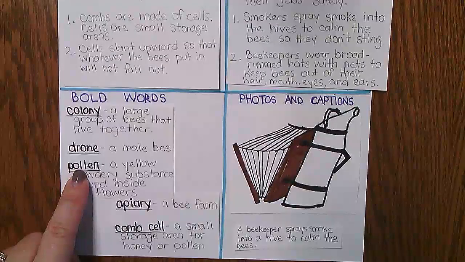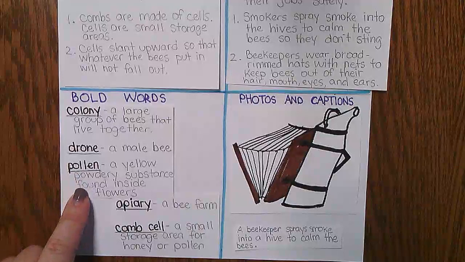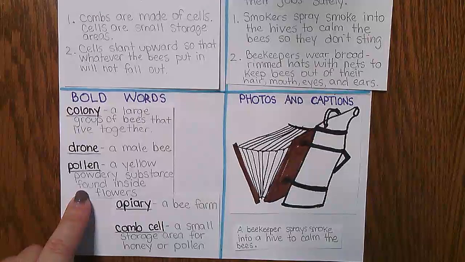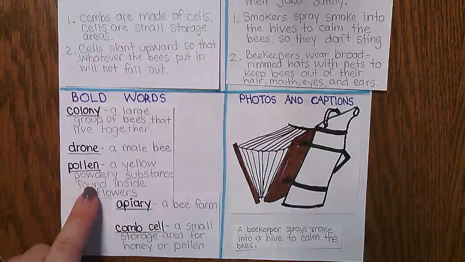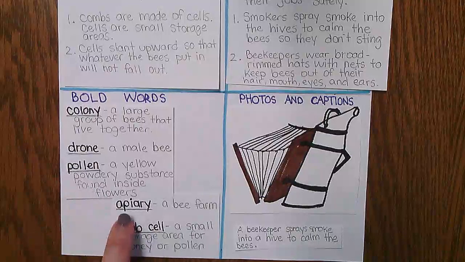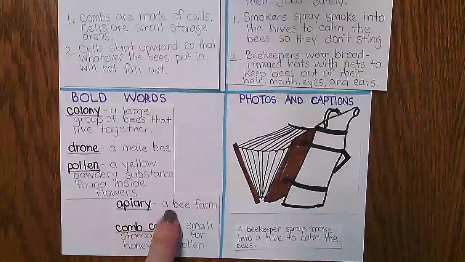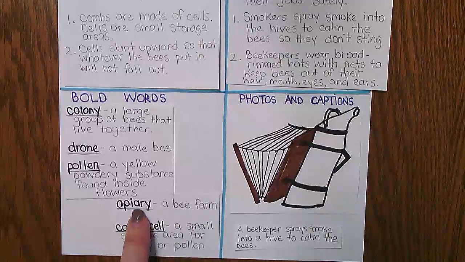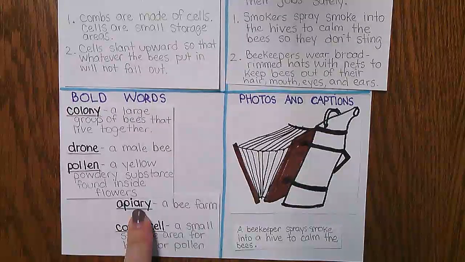My next word was pollen, a yellow powdery substance found inside of flowers. And I already knew what pollen was, but there were not a lot of bold words to choose from in my book. So I decided to still list pollen as one of the new words from the text. An apiary is a bee farm, and I didn't actually know that they had bee farms.